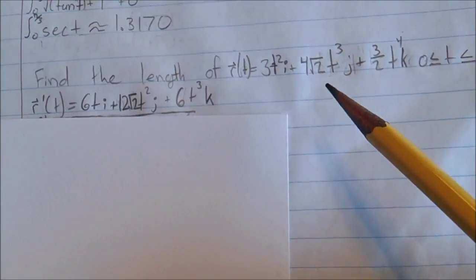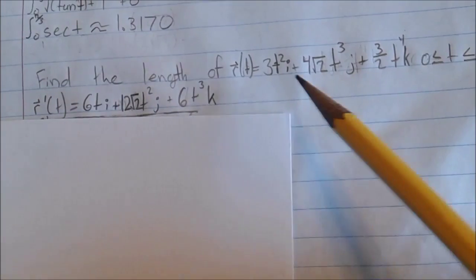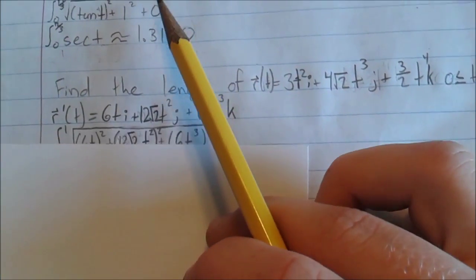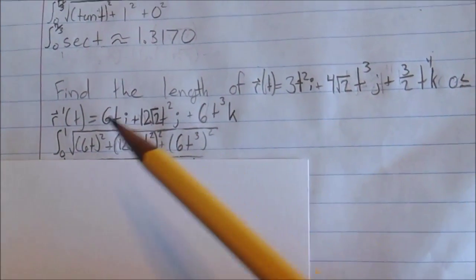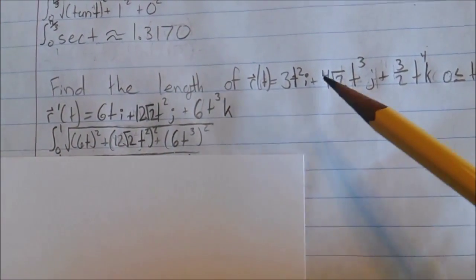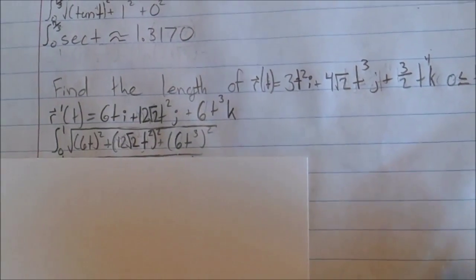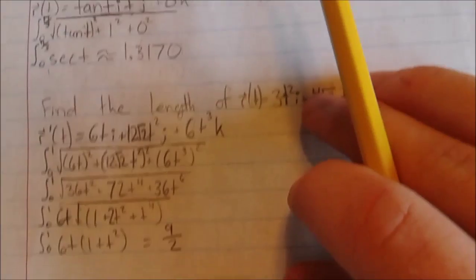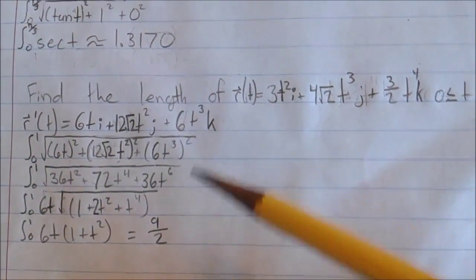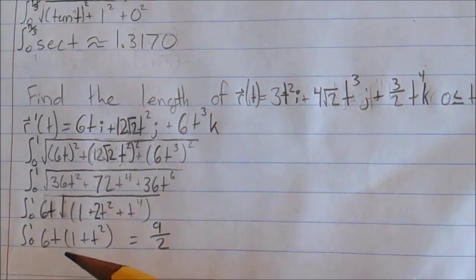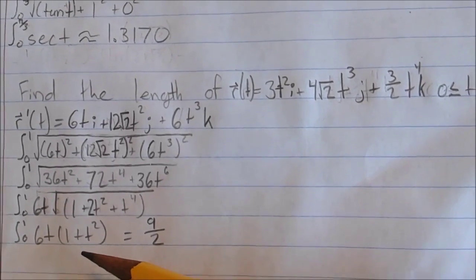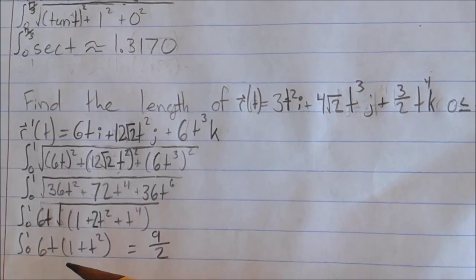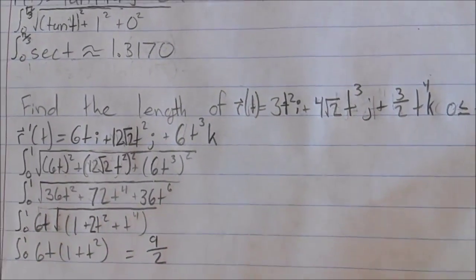We will still find the derivative of each component separately and plug them into the equation the same as we would from the format before. After doing the work, you will get 6t multiplied by 1 plus t squared in parentheses. To find this, you would do integration by parts and get 9/2.